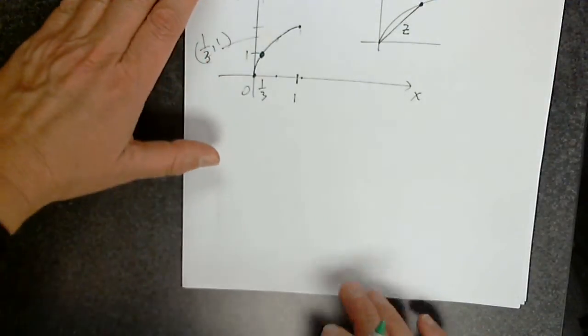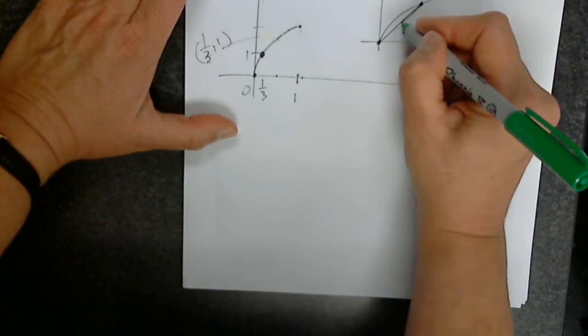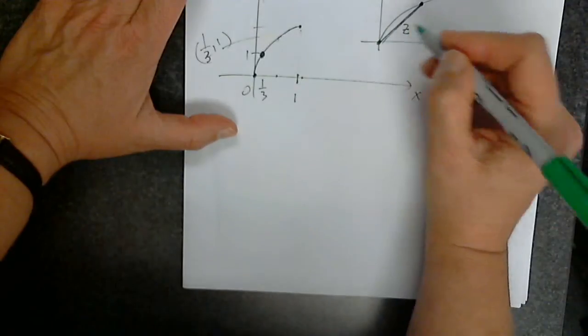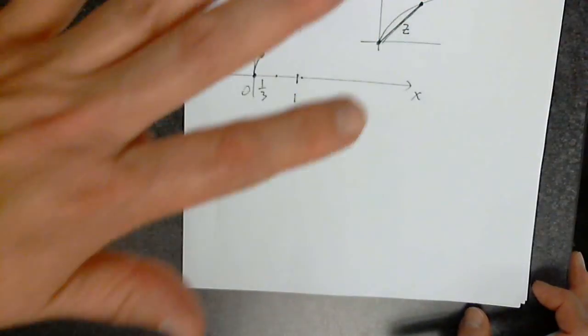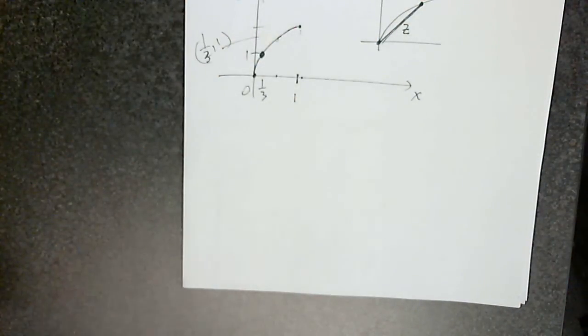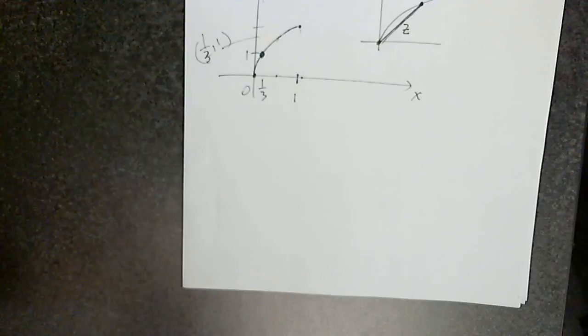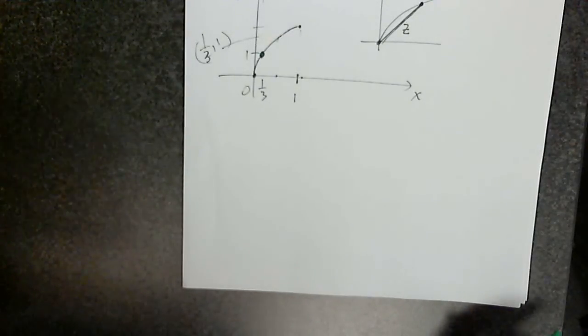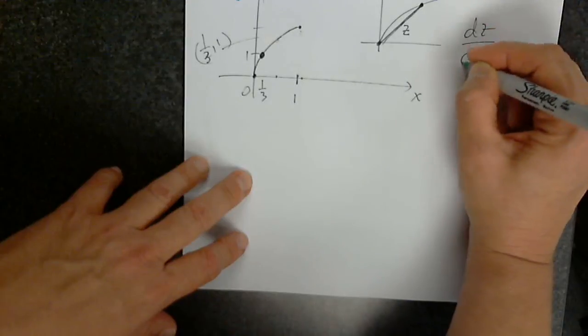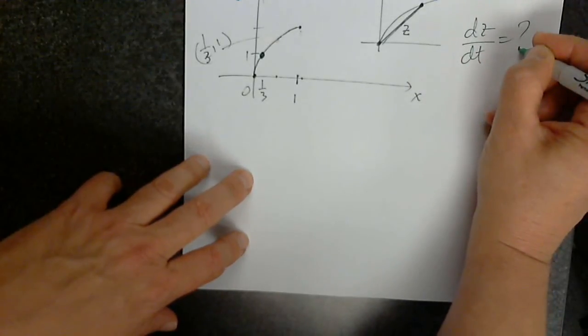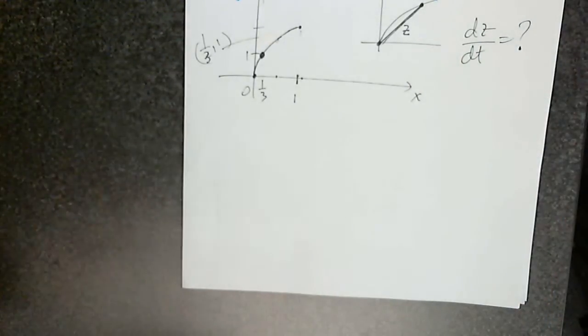So this is the distance between the particle and the origin. What am I asked to find? dz over dt. So that's the question. When x is 1/3, but I don't care for that right now.